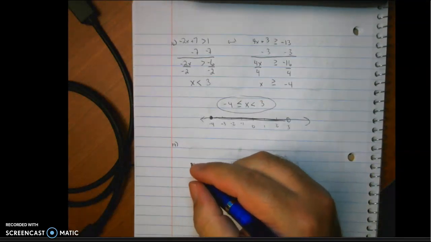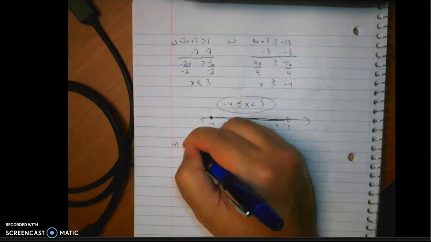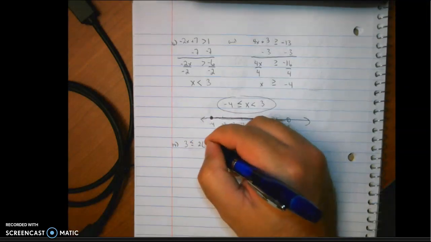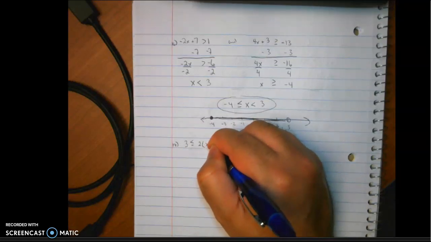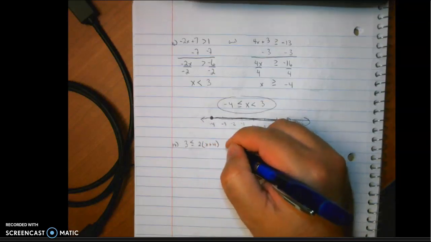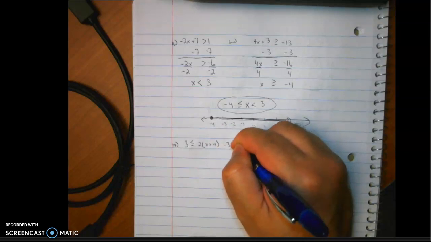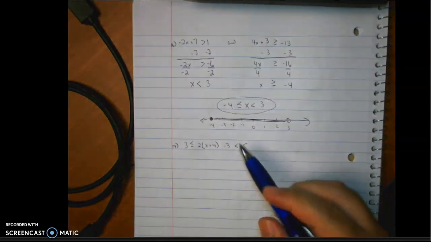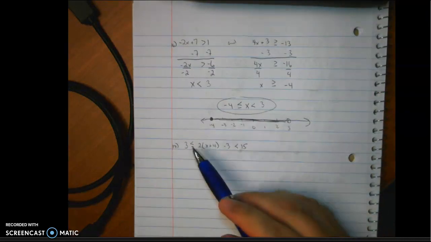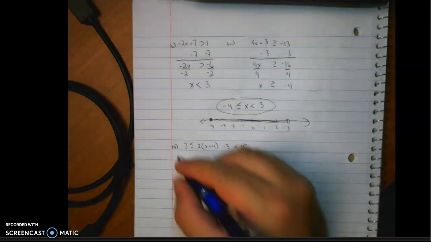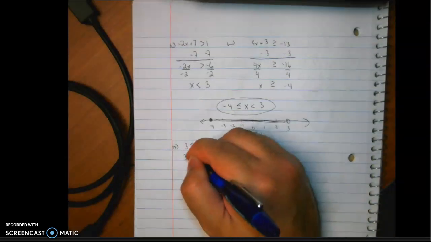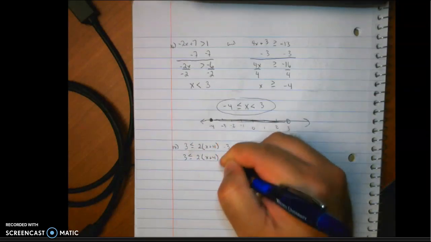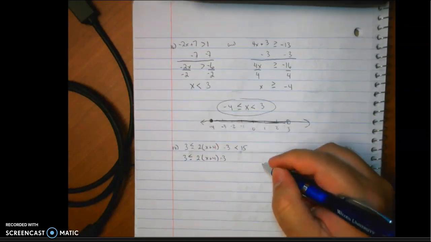I have 3 less than or equal to 2 times the quantity x plus 4 minus 3 less than 15. Again, another conjunction, but this one, just like the others before, we have to separate it out. So we get 3 is less than or equal to 2 times x plus 4 minus 3, and that's the one.